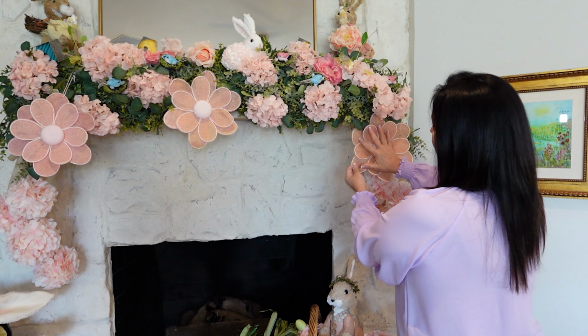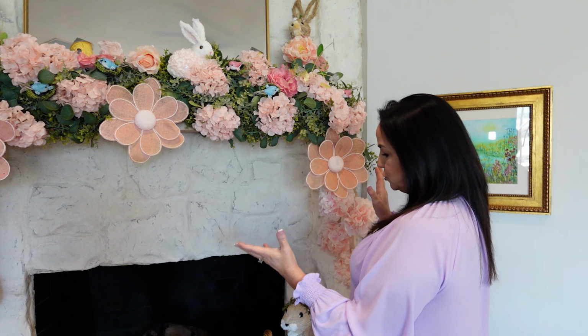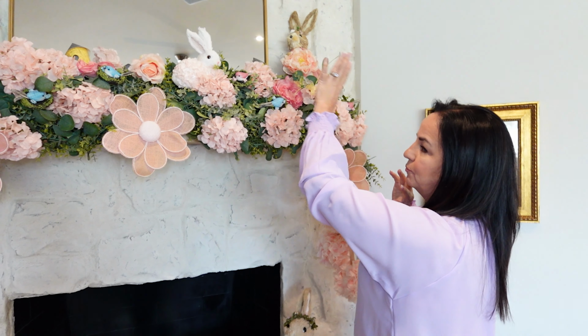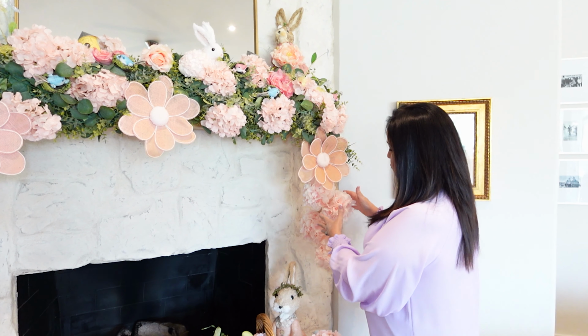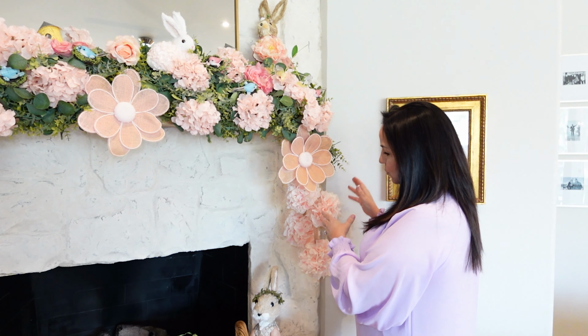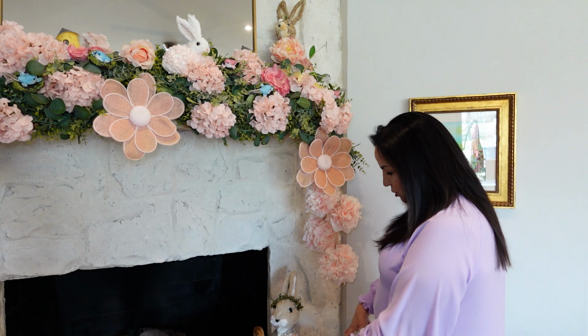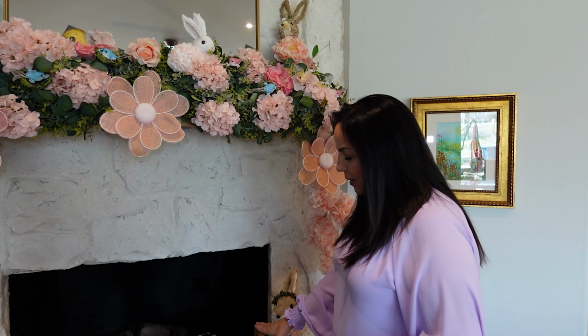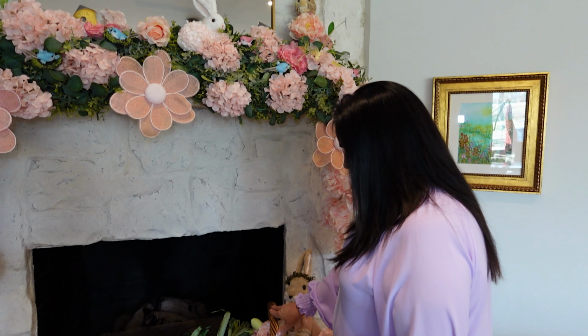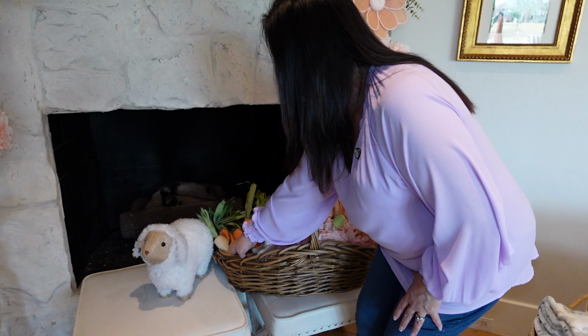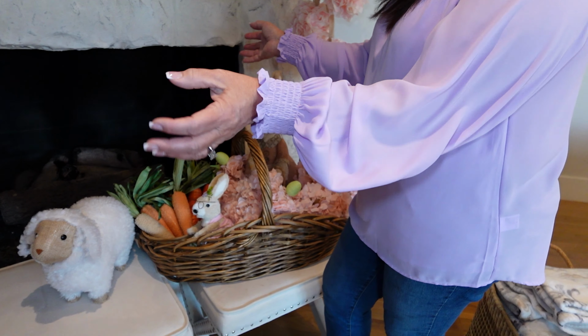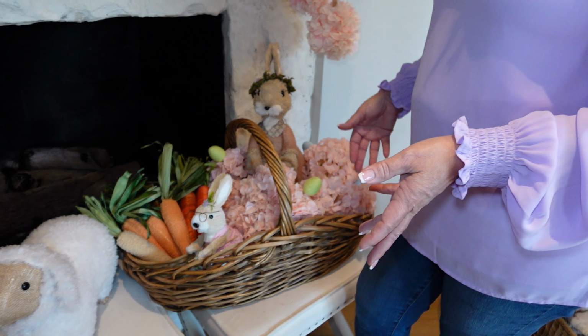So this I got from 2 years ago, my Easter door. My front door was all different pastels of these. These as well were on my Easter front door with a garland. So I just brought them all together. I've had this basket for probably 20 years, and we put another basket in here and put all the different carrots that I've collected over the years together.